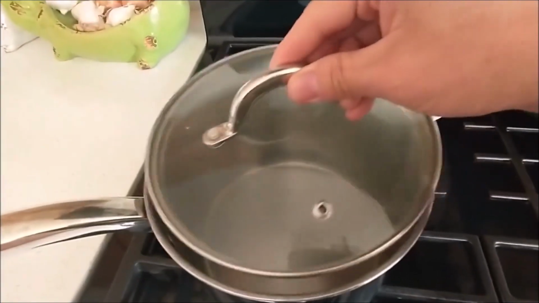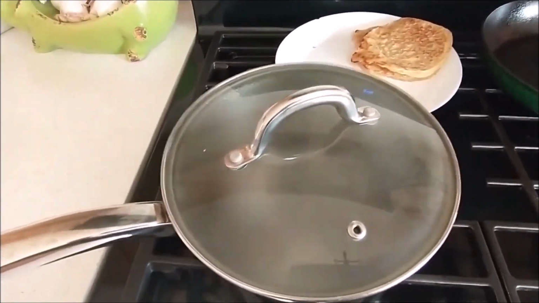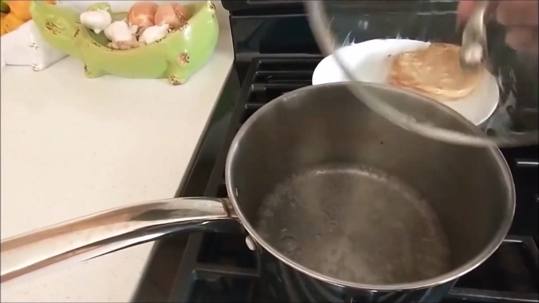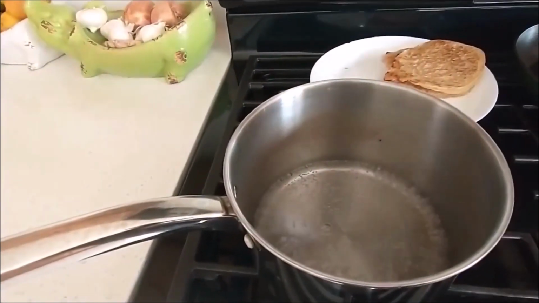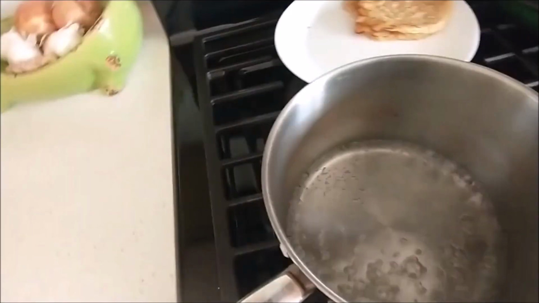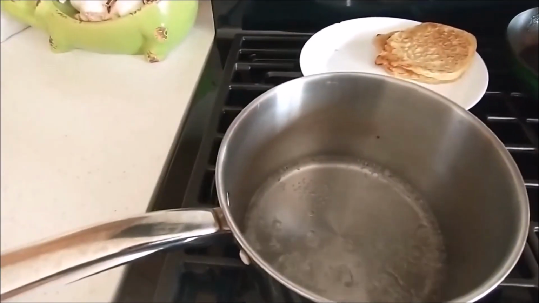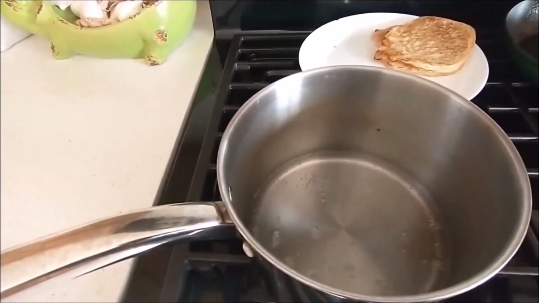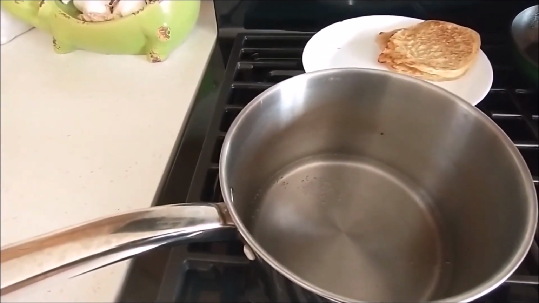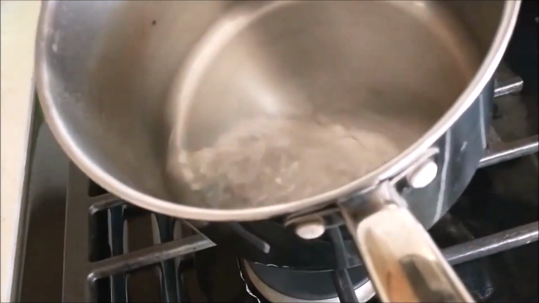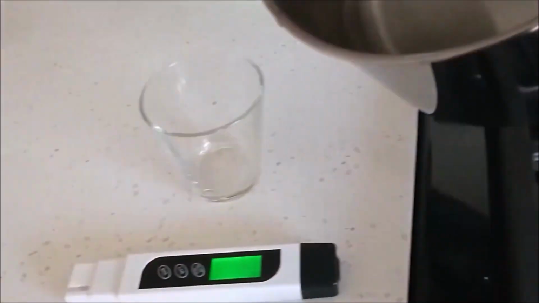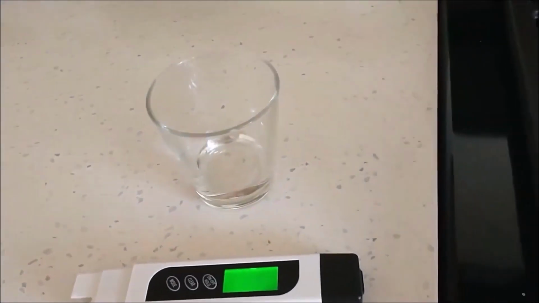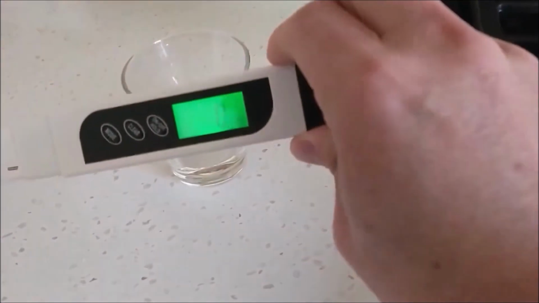You put the lid on, probably faster that way. See, the water is boiling now. And turn it off. Let it cool down and then test the water, see if it makes any difference. See, that's the boiling water. Just cool down. And test it.